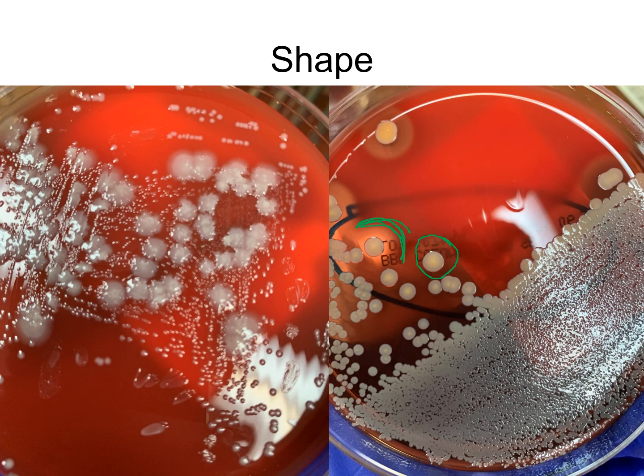And then if you look at this other image, you have some smaller colonies that look fairly round. Picture's a little blurry, but they look fairly round. But then these larger colonies are irregular, so you can kind of see a little bit of an irregular shape to those.